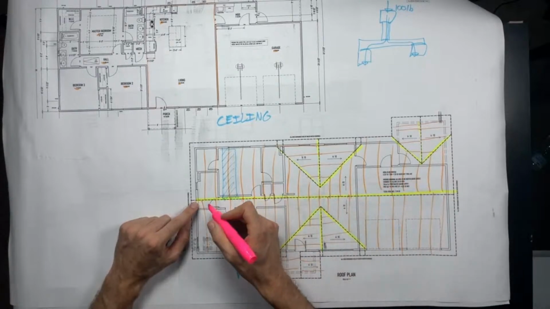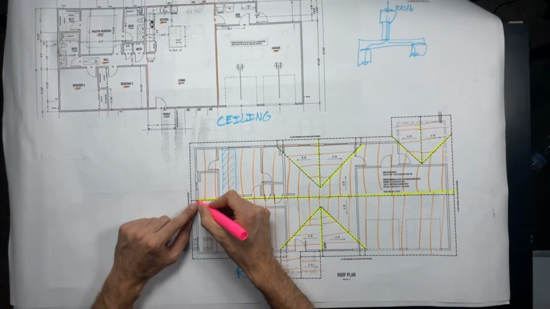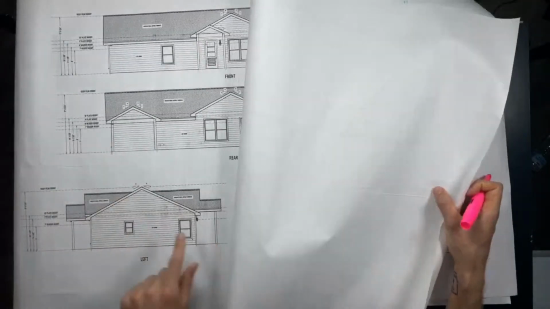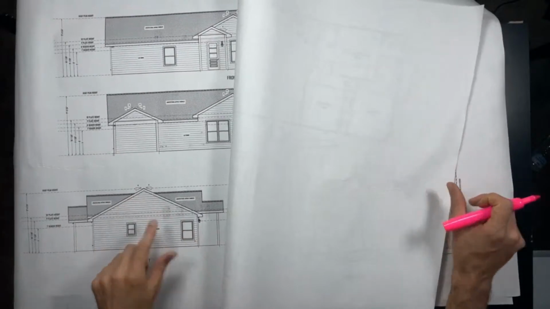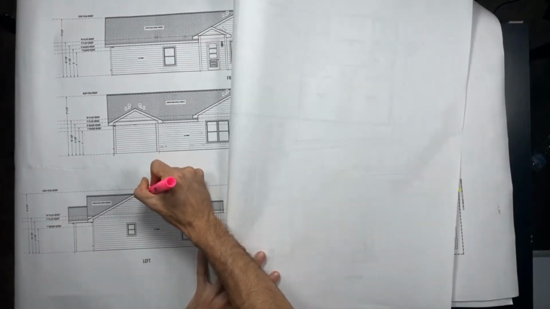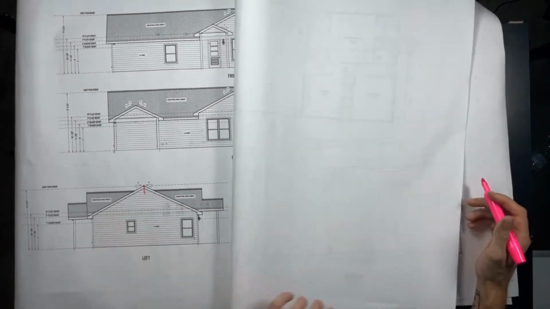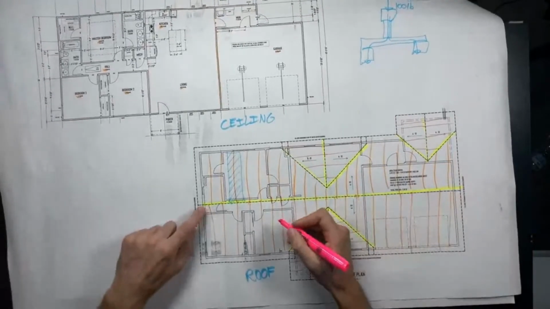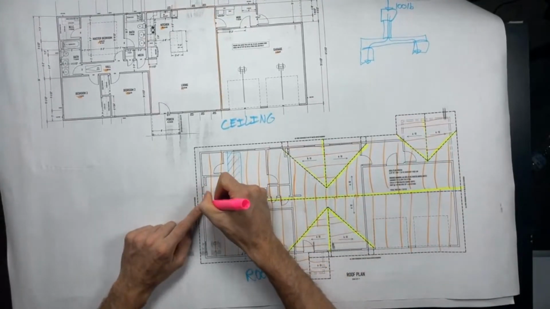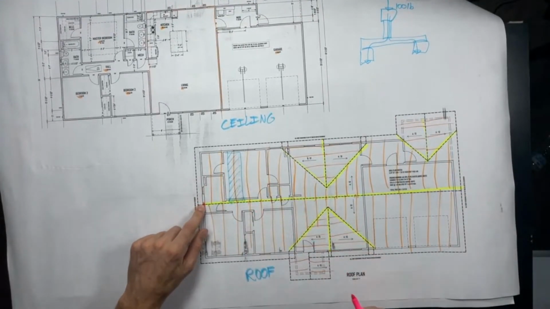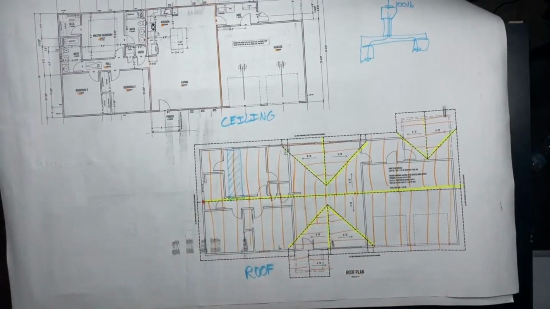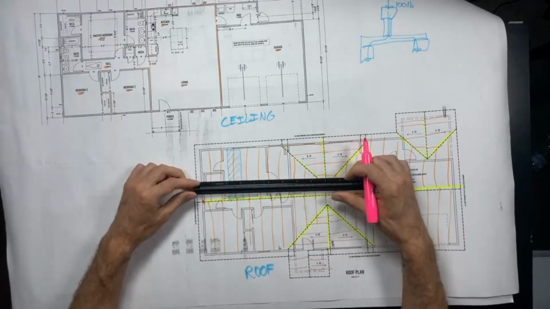Very simple. Over here on this side, remember, this is what the gable end looks like. There is a wall here, and your ridge sits right here. So the ridge is actually inside the wall. The ridge is supported here. We're already good. So let's go about 4 feet in. And that's where I would take my scale.